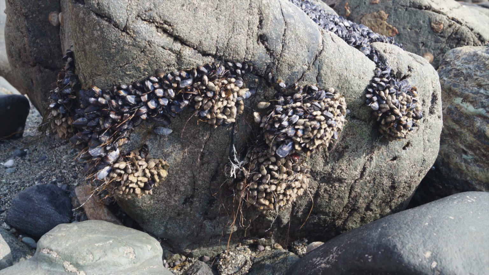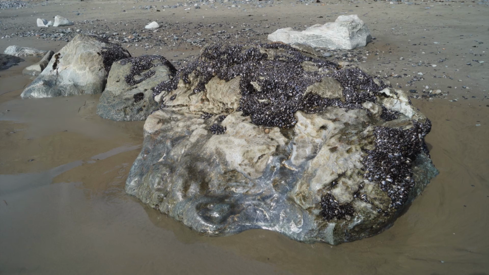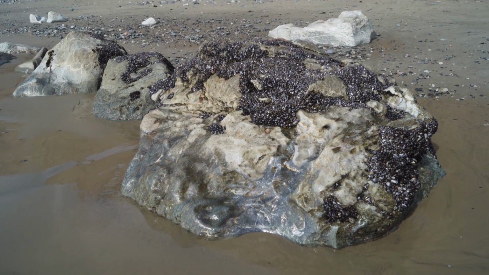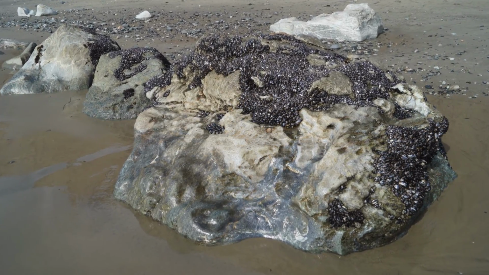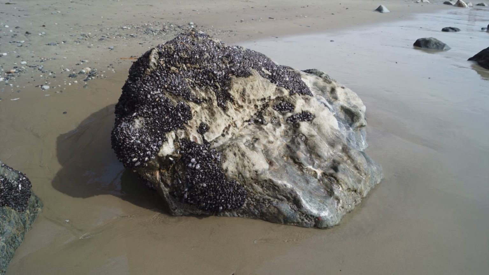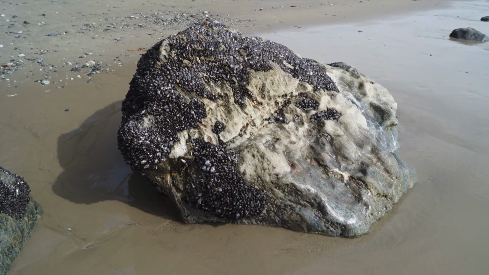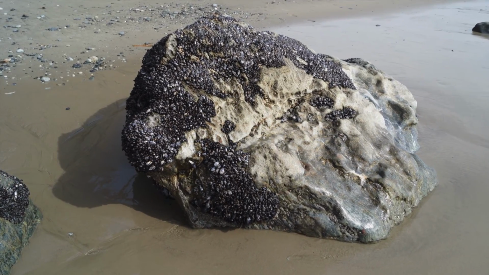Bare patches on rocks can be formed for a variety of reasons. The barren area on this rock is caused by strong waves that have enough energy and force to dislodge all but the hardiest of settlers. Notice that the mussels can survive on the surfaces that are less exposed to the direct wave action.